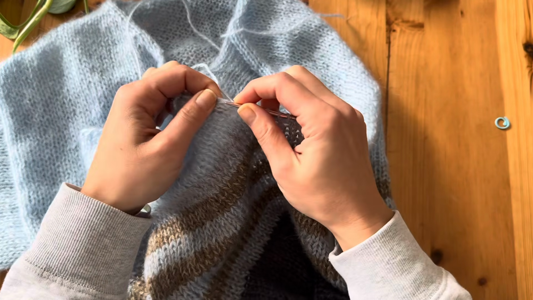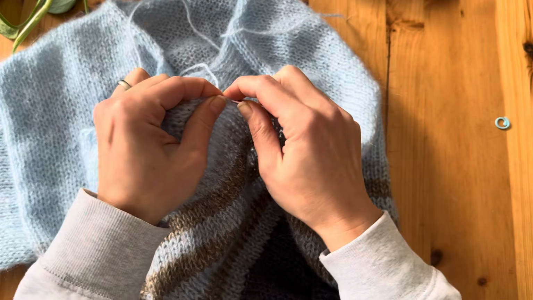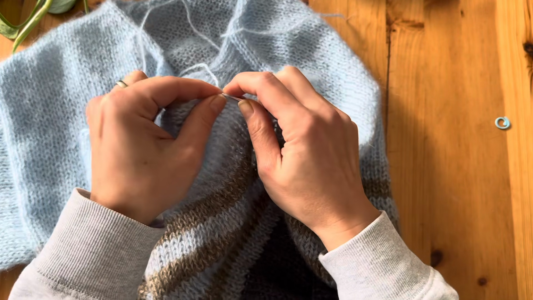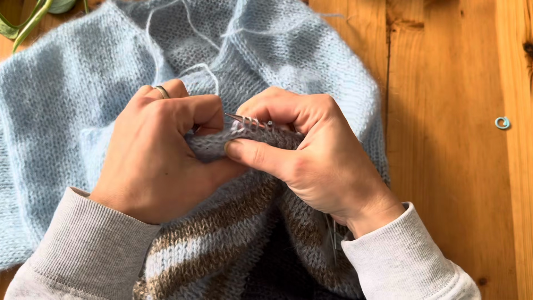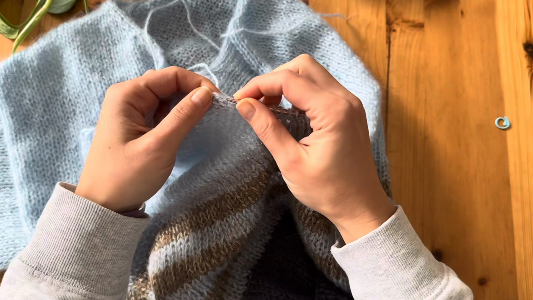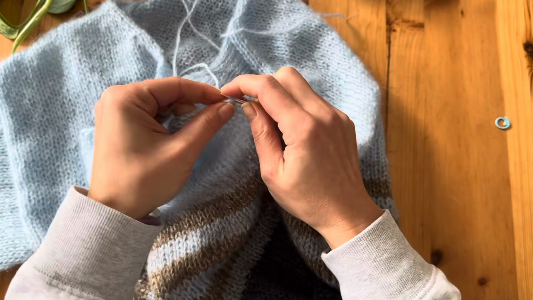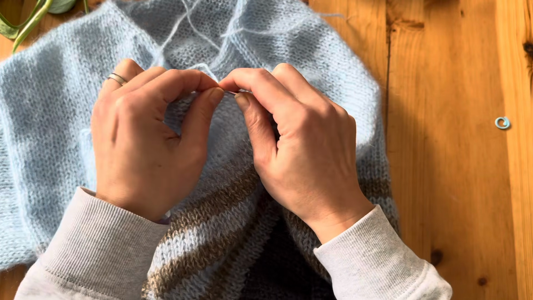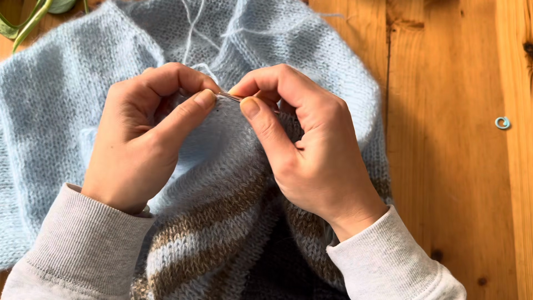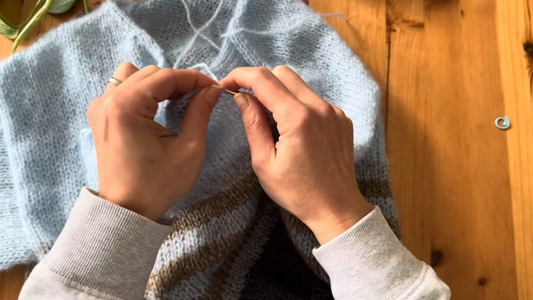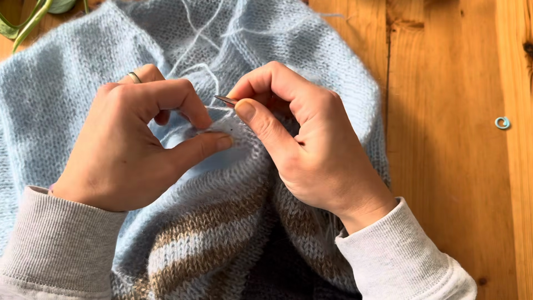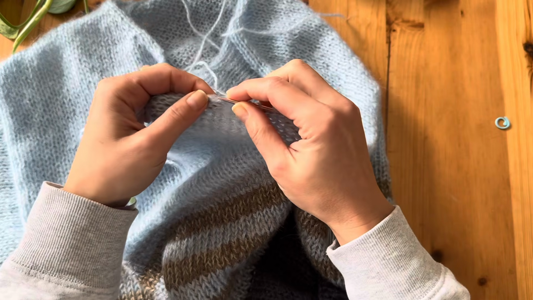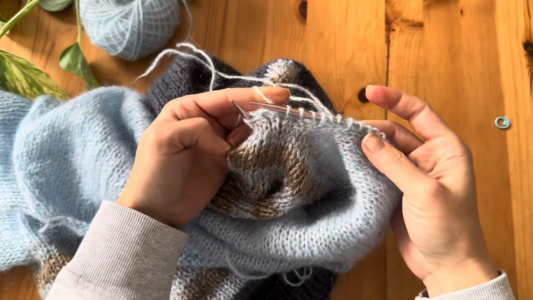So I will be picking up 3 stitches and then skip 1. Again, trying to go as close to the edge as possible. And we will continue like this until we finish the entire circumference of the sleeve.